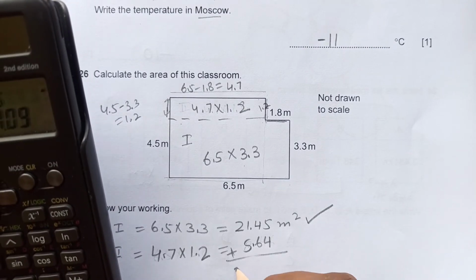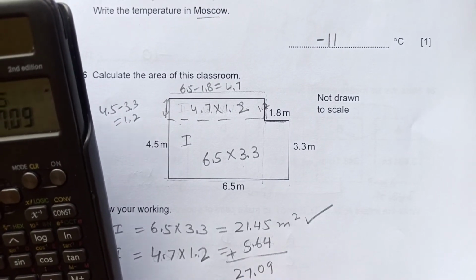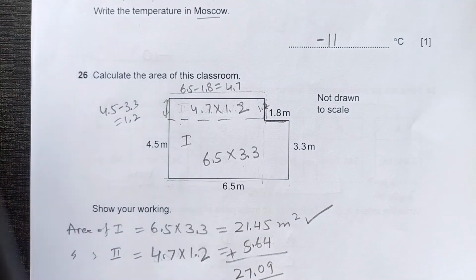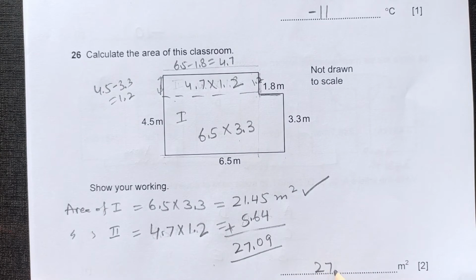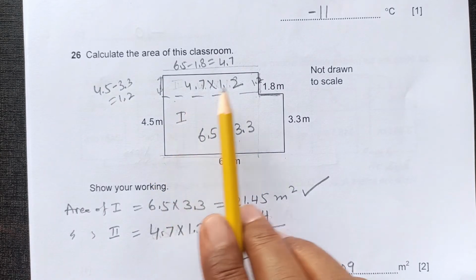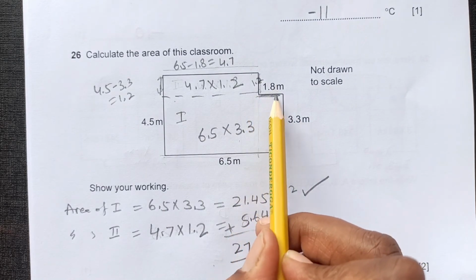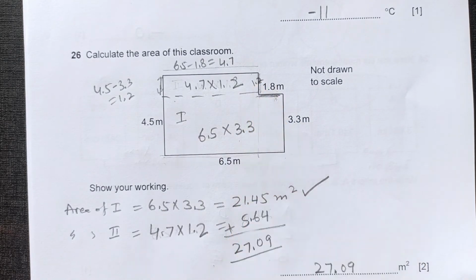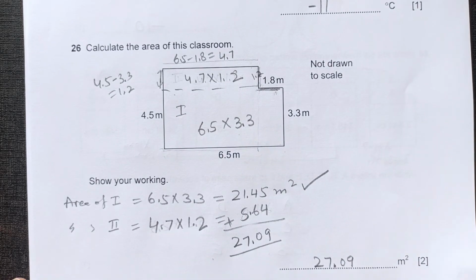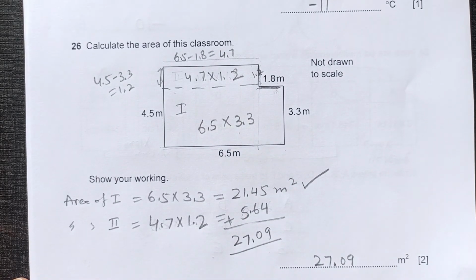This gives 27.09, right? So that will be the final answer, 27.09. So guys, be careful while finding out the sides. This was given 1.8 because it's on top of this, so we need to find this one for this shape, right? So let's move to the next one.